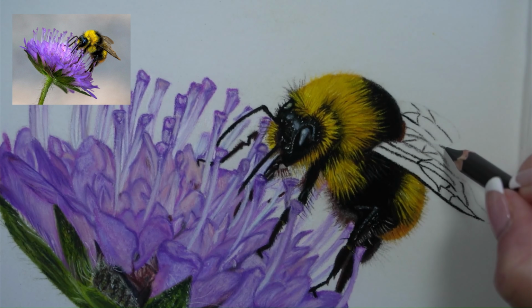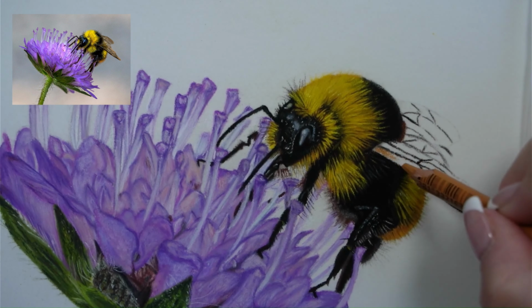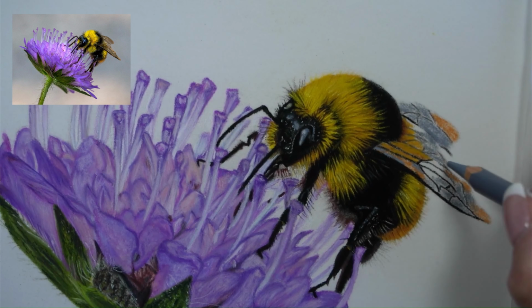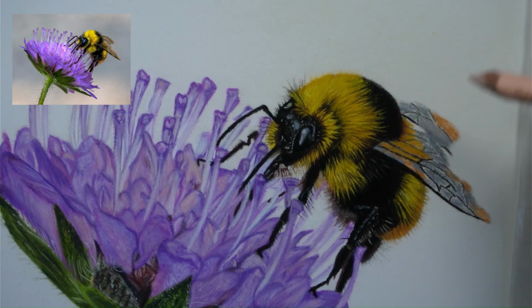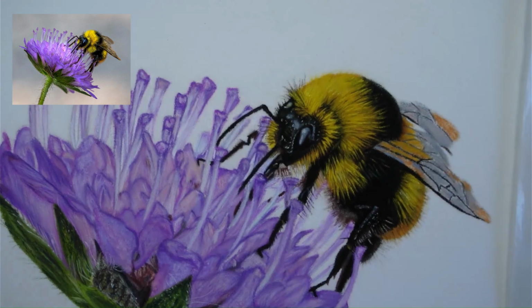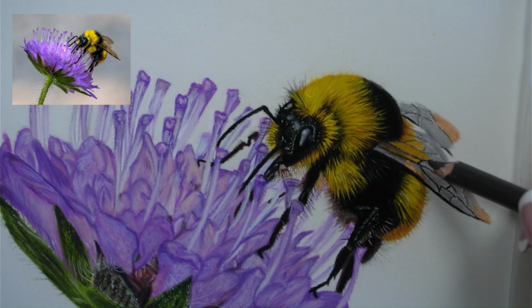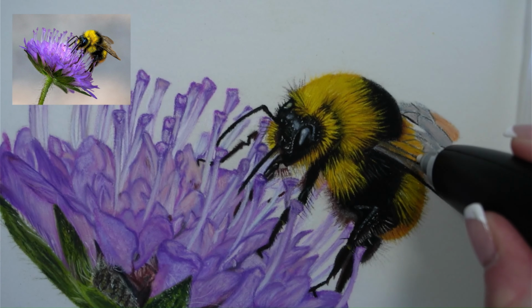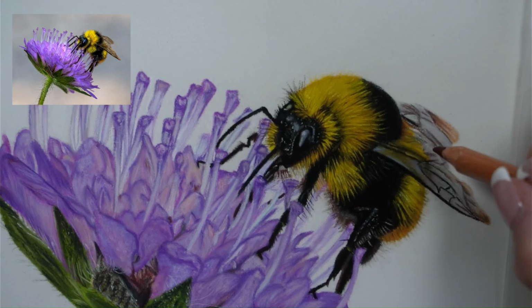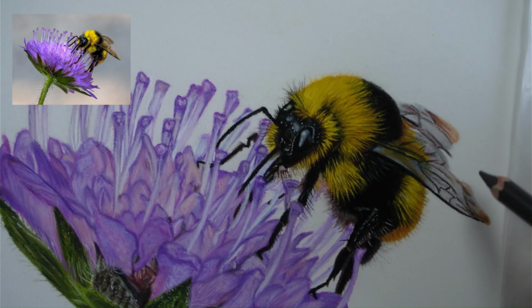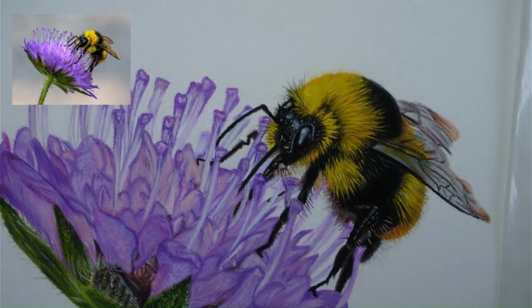Now, as always, once the main subject was finished, I went back and softened any of my harsher lines, added tiny pops of colour where I thought they were needed, and refined the edges to help the whole piece come together. I tried not to get caught up in making it perfect, but rather focused on capturing the texture and the light in a way that felt more natural. And that's always my goal, is to find that balance between accuracy and softness.